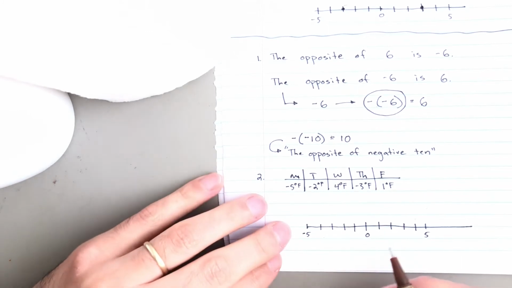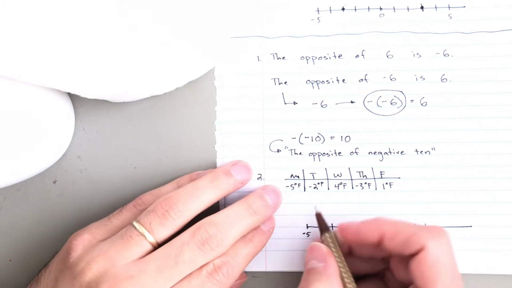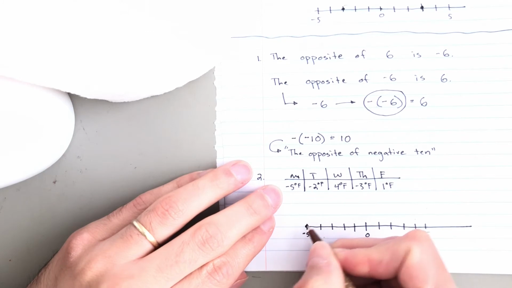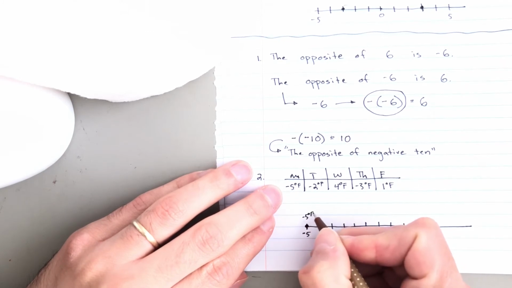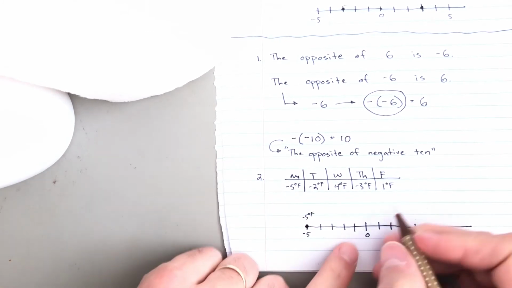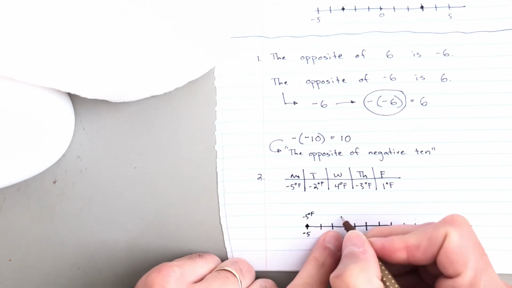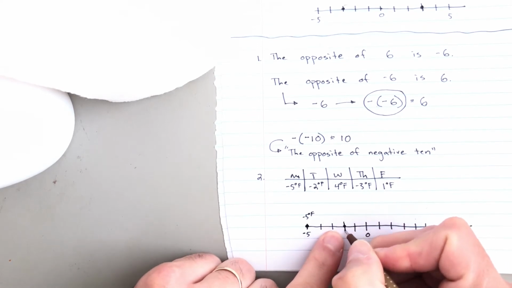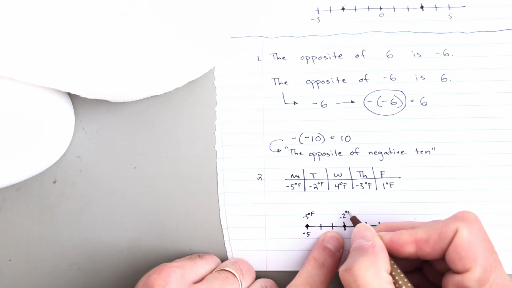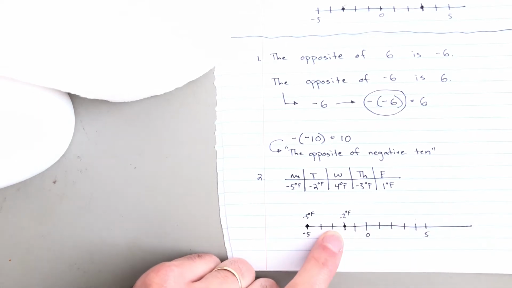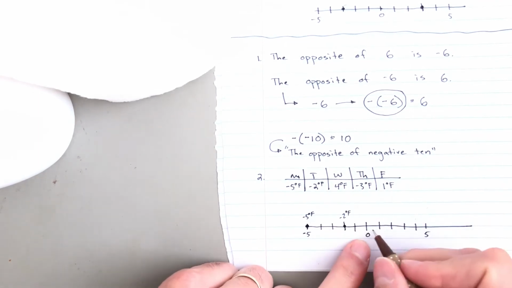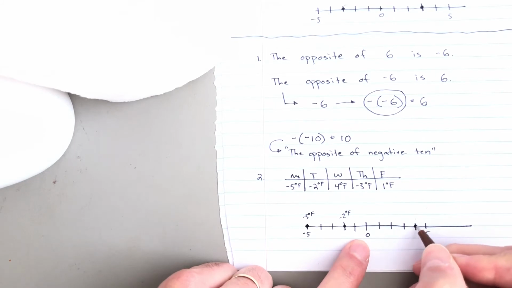All right, so for the first one, I have -5. Put my plot point here. This is -5 degrees Fahrenheit. The next one is -2, so I go over 1, 2. I'm going to plot my point here. This is -2 degrees Fahrenheit. The next one is +4 degrees, so I'll go 1, 2, 3, 4.